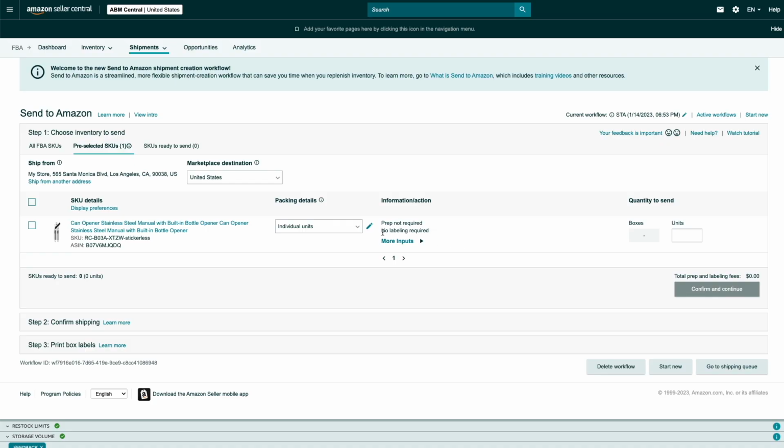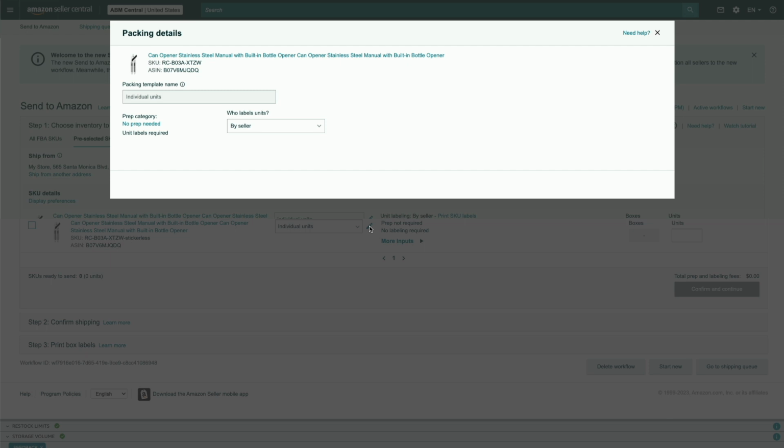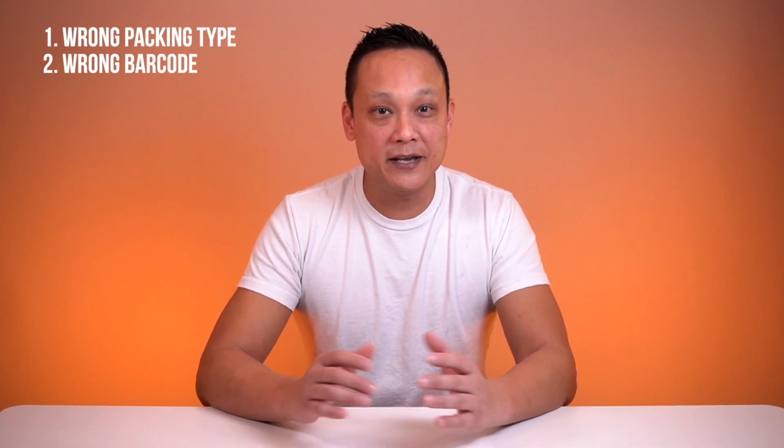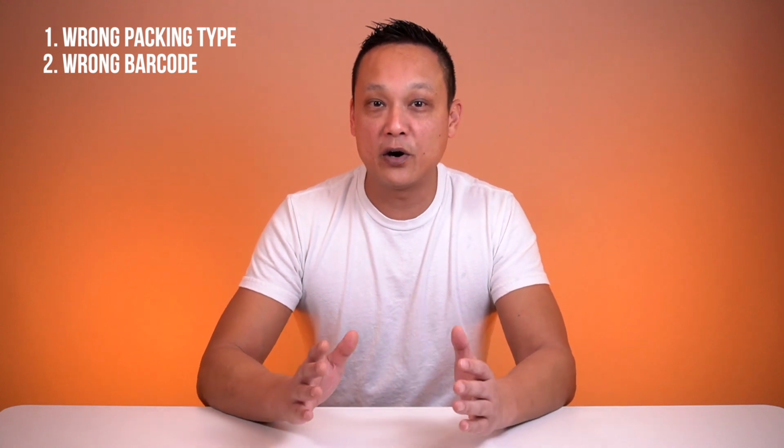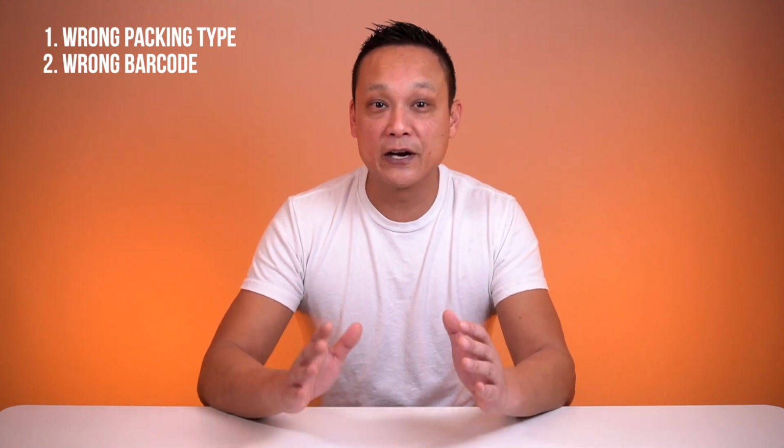So again, if this is your first time, select individual, and you'll have to fill in some information here. Give the template a name. In my case, I just called it individual units, so I know what this is. Under Who Preps, you'll have to choose who's going to put the barcode label on your products. This is the UPC or FNSKU barcode. Now, in order to sell your products on Amazon, you're always going to need to have a UPC barcode. However, and this is another mistake a lot of beginners make, I suggest always putting the FNSKU barcode on your product, not the UPC. And this is a very important step.